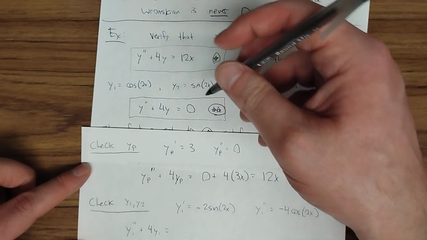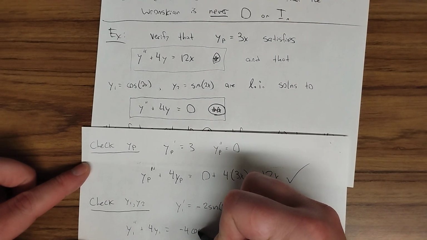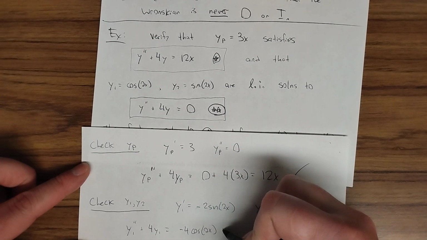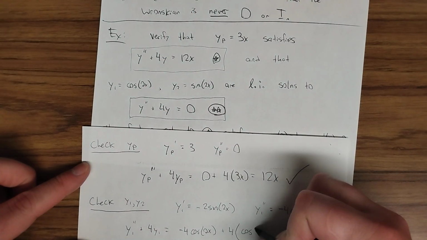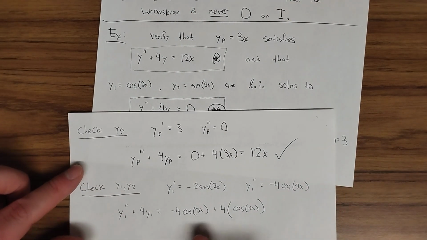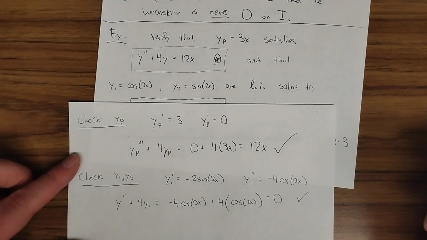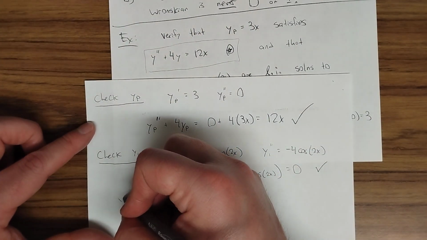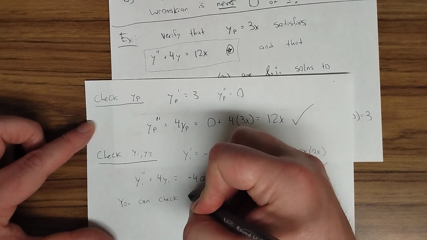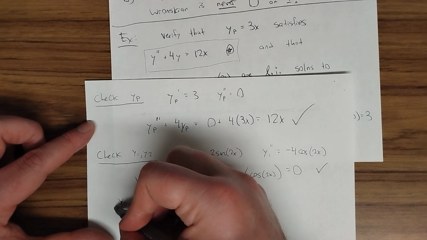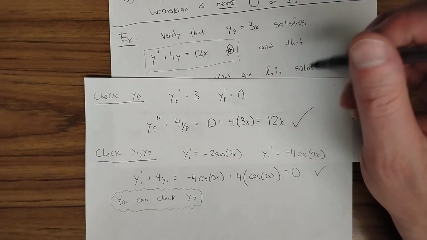I'm supposed to check that it's 0, so here I go. The double prime was negative 4 cosine 2x plus 4y1, and y1 was cosine 2x. Sure enough, I've got 0. These two things cancel. And like I said, you can check y2. It's just like checking y1.